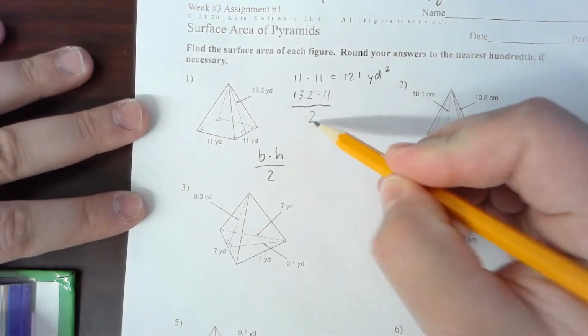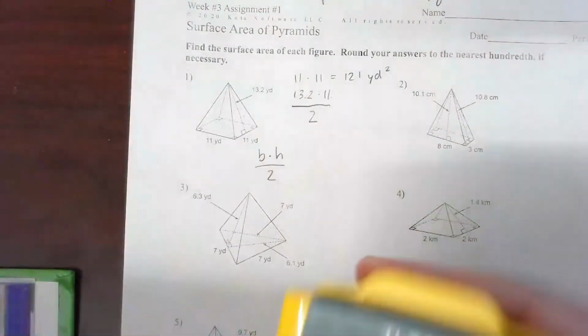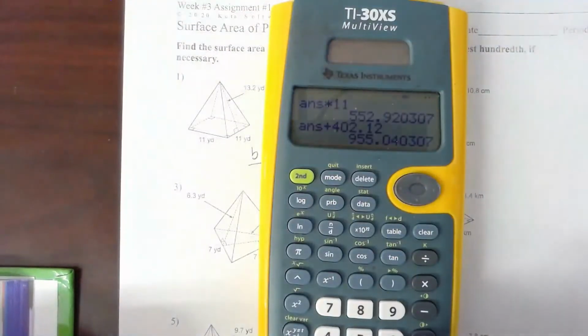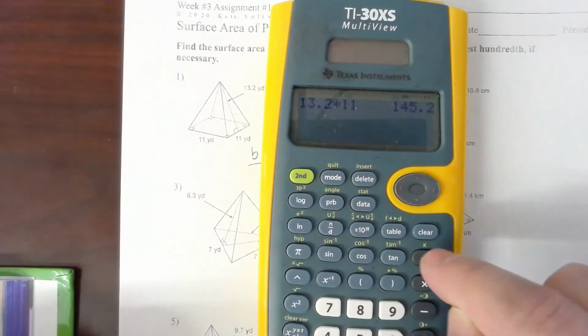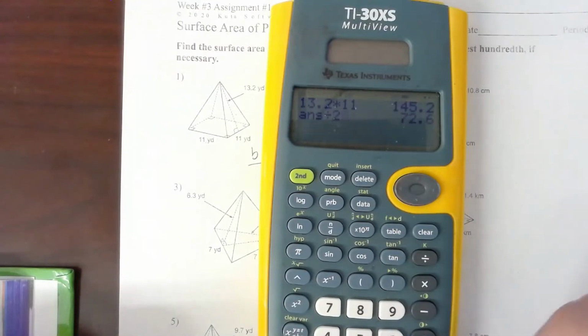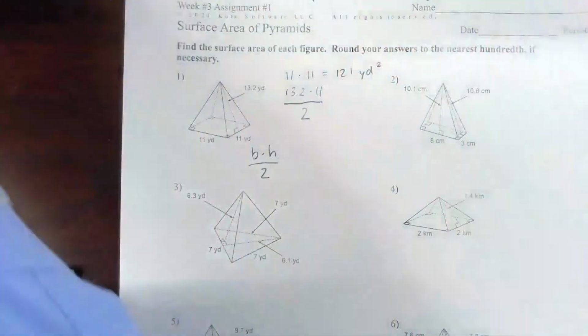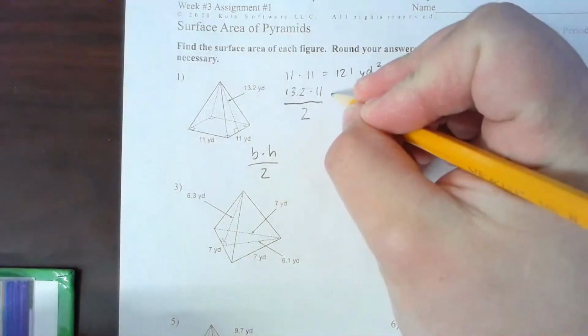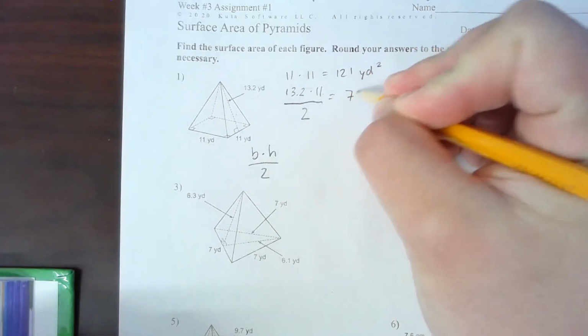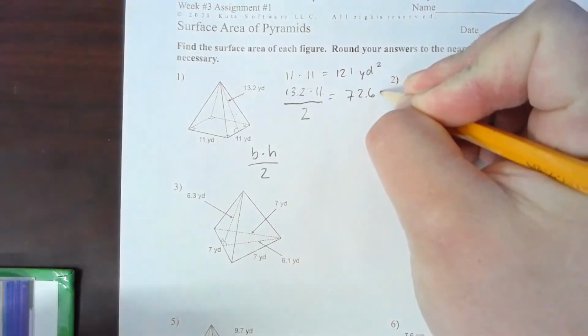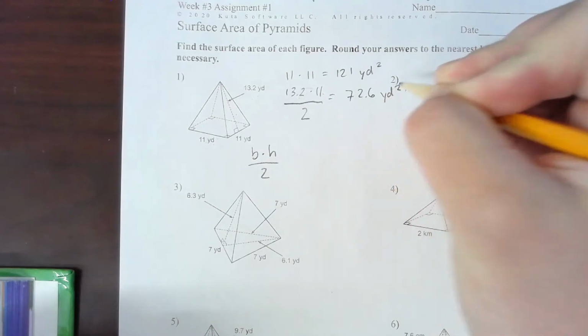And then we're dividing that by 2. So if I do that on my calculator, 13.2 times 11, and then divide that by 2, I'm going to get 72.6. So the area of one of my triangles is 72.6, and again we're in square yards.